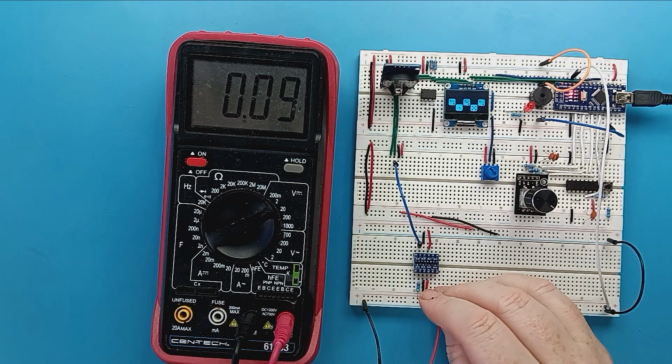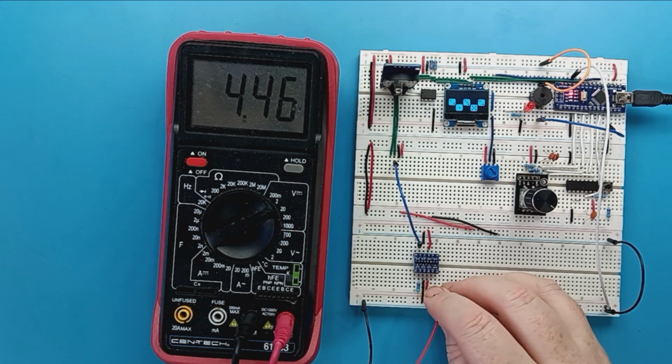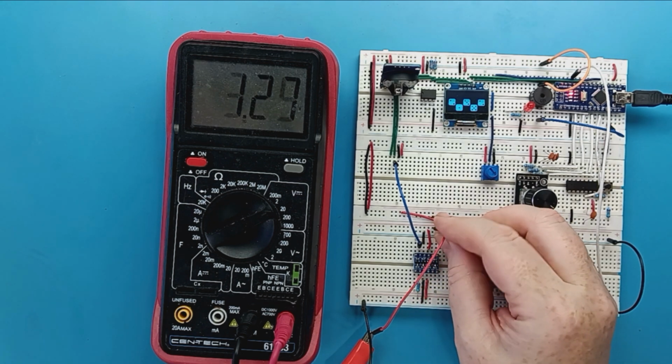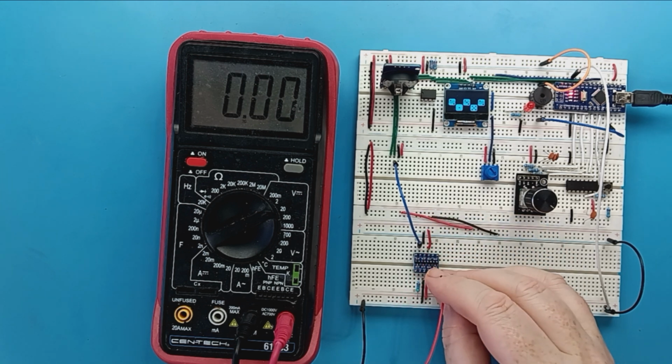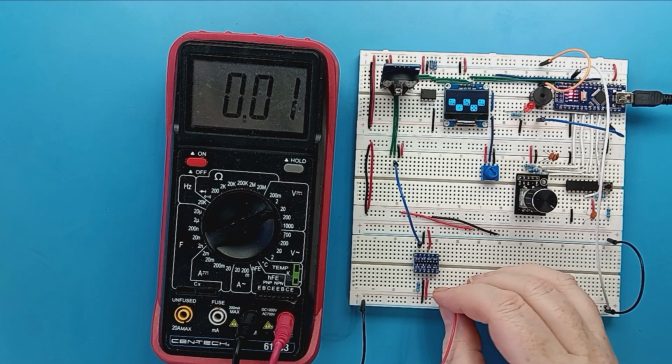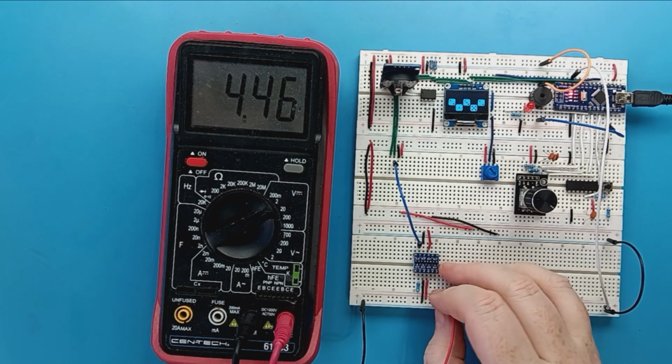On the 5 volt side, it's 4.5 volts, it's close enough. And then on the 3.3, we've got 3.29, perfect. So 3.29 and 4.5. So we've got the low side and the high side.